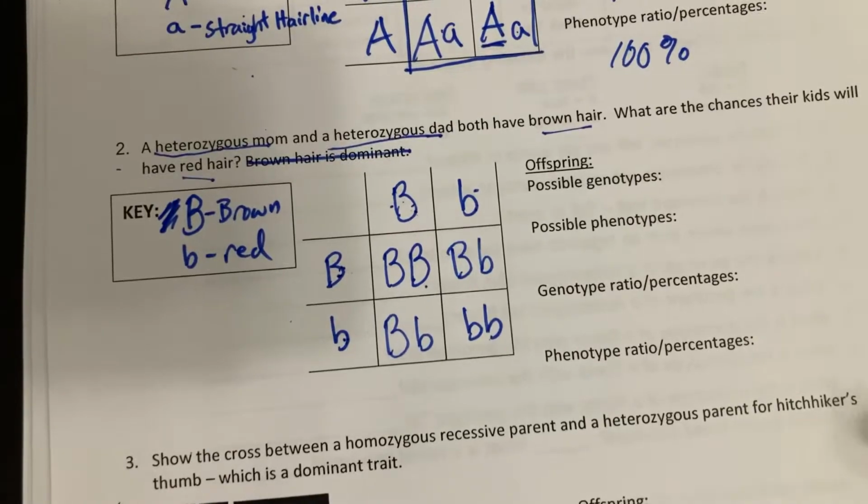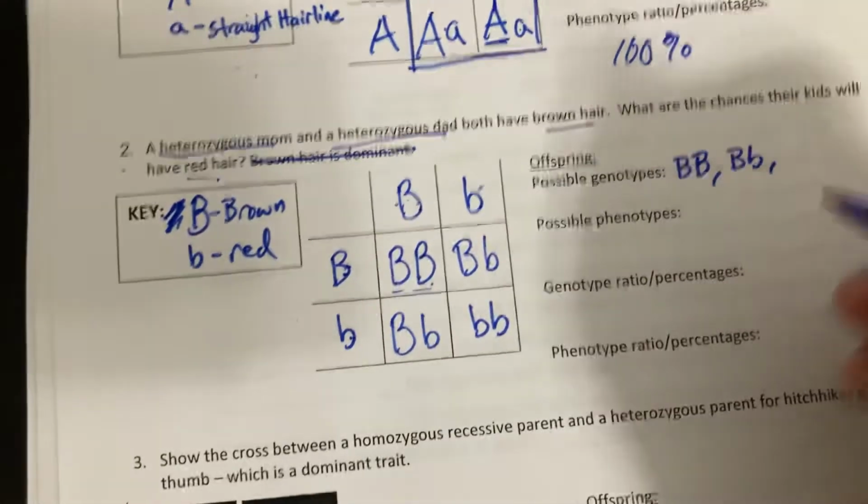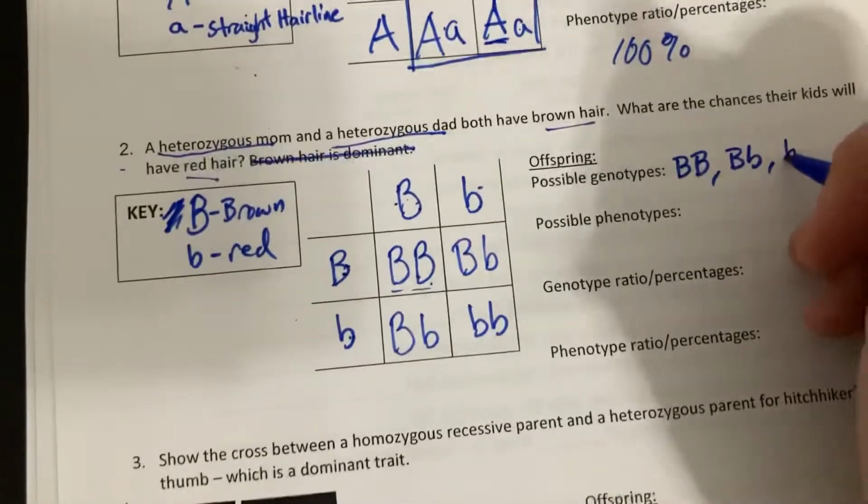All right, so what are the possible genotypes? Every single genotype is possible in this cross, right? You could have homozygous dominant, big B, big B. You could have heterozygous, big B, little b. You could have homozygous recessive, little b, little b.